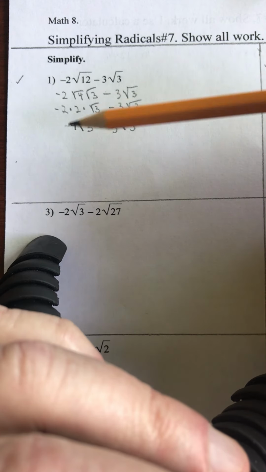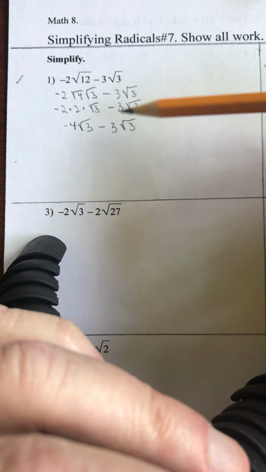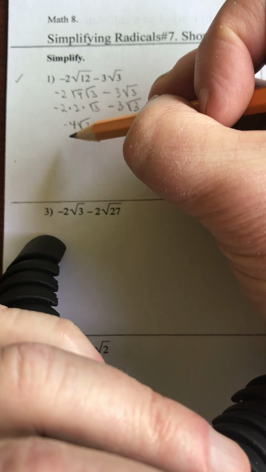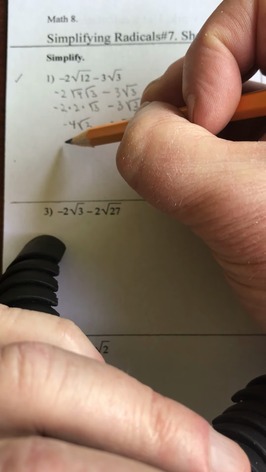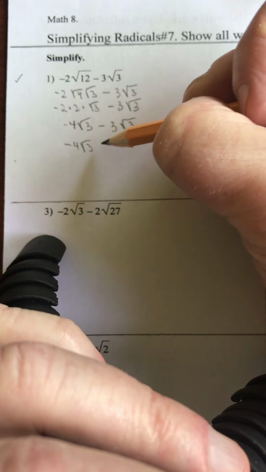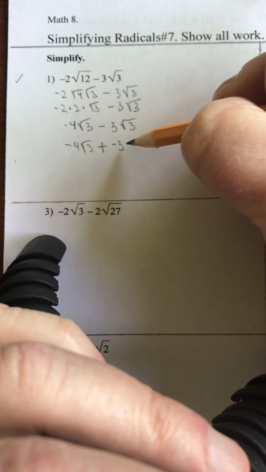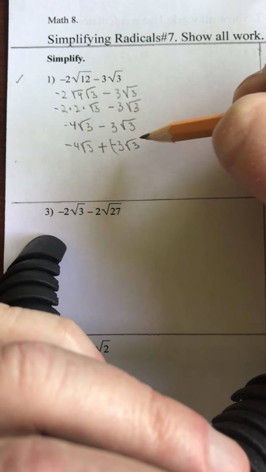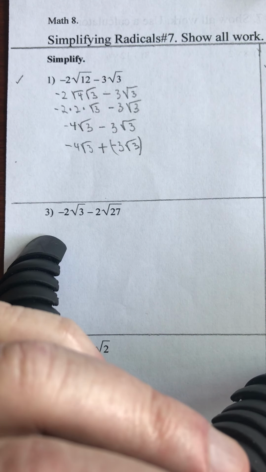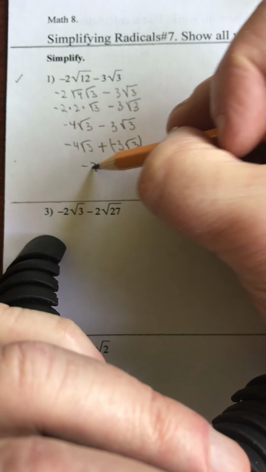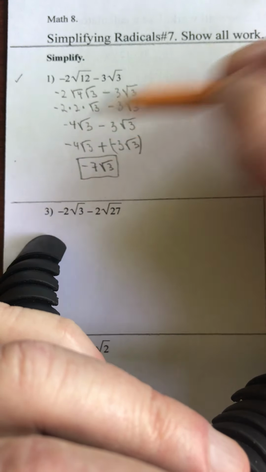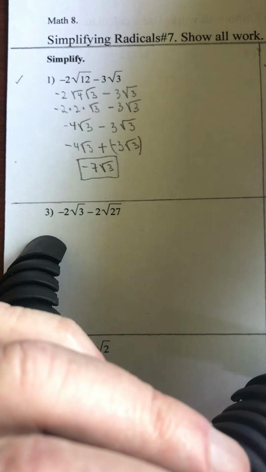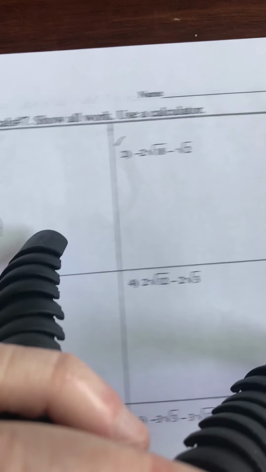Well, here, the way of looking at this is negative 4 root 3 minus 3 root 3 is nothing more than the same as negative 7 root 3. All right? Now you could say negative 4 root 3 plus negative 3 root 3, but in high school you'd never do such a thing. It's called adding the opposite, which is negative 7 root 3. That's your answer. All right, we'll check that with the back. Yes, it is. It's correct. All right, next problem.